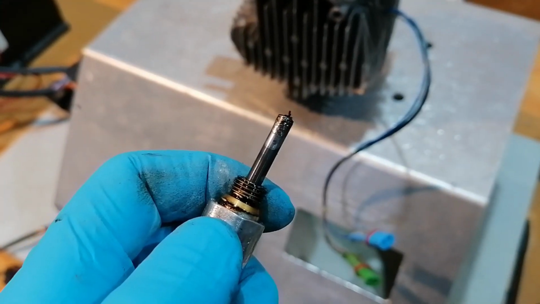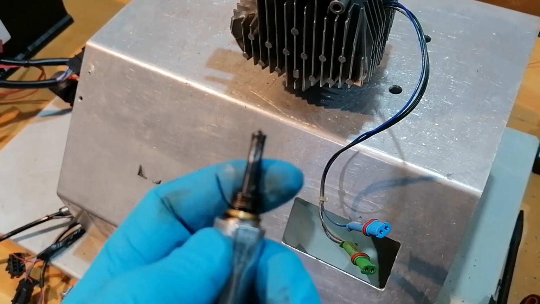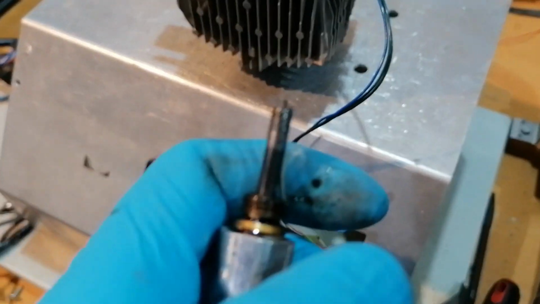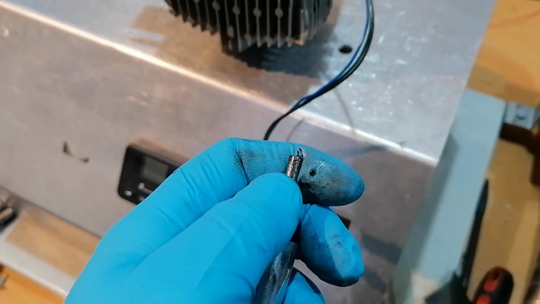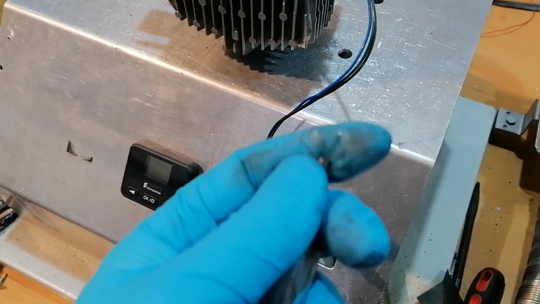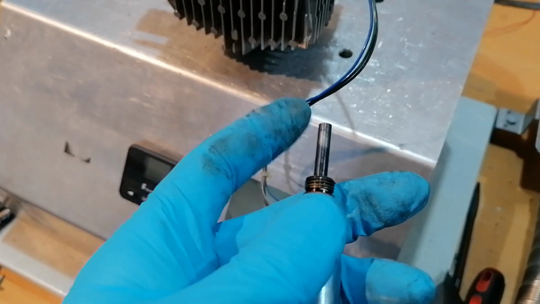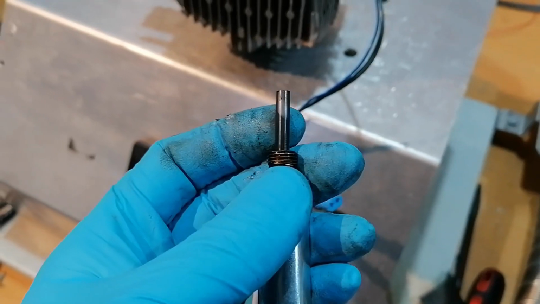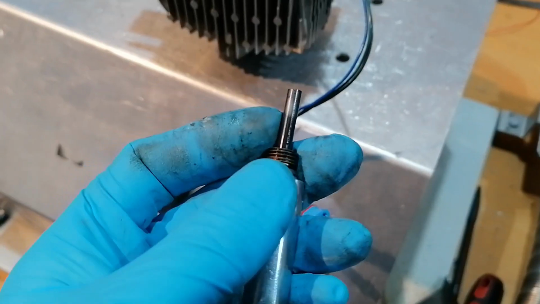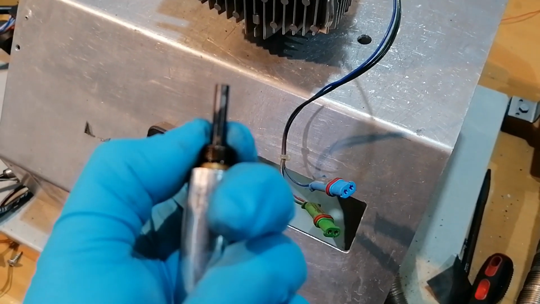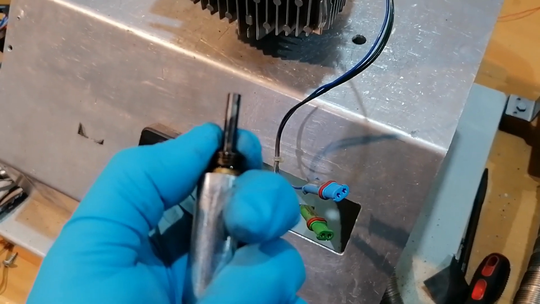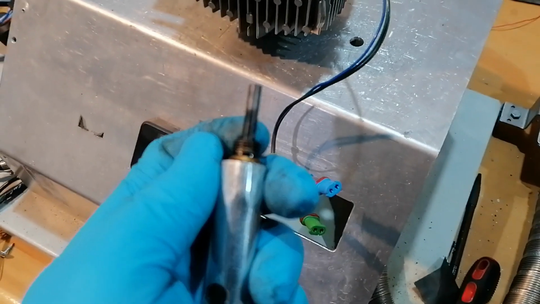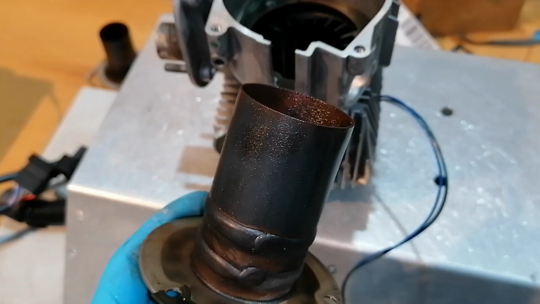Okay, so we got the glow plug out, and as you can see there is some dirt and other things on it. I believe this is not a problem. This can be easily taken off. Usually there is a little water in the fuel, and this is just how the glow plug reacts to it, but from my point of view this glow plug is still okay, and I don't think we need to change it.